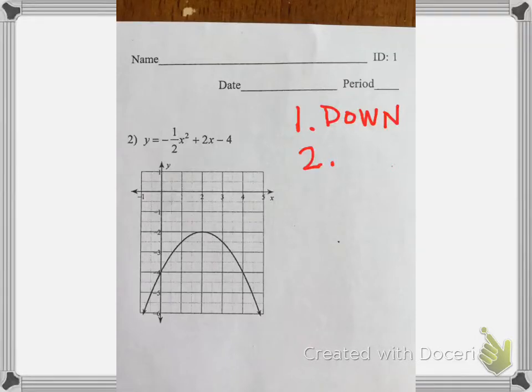Okay, this is called key parts of quadratic graphs. There are 10 parts. First of all, the direction of opening, or concavity. This one is concave down because of this negative right here in front. That negative means it's down.